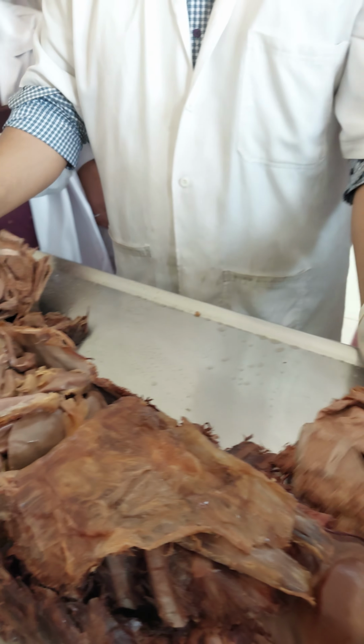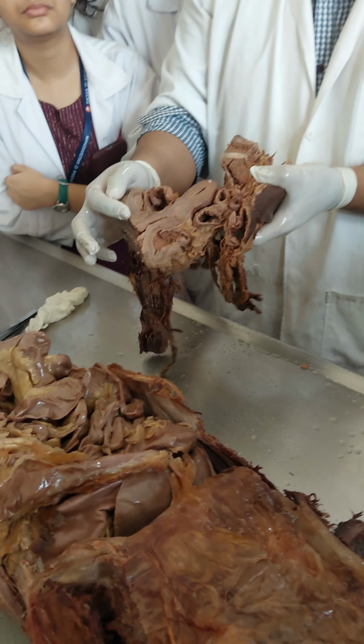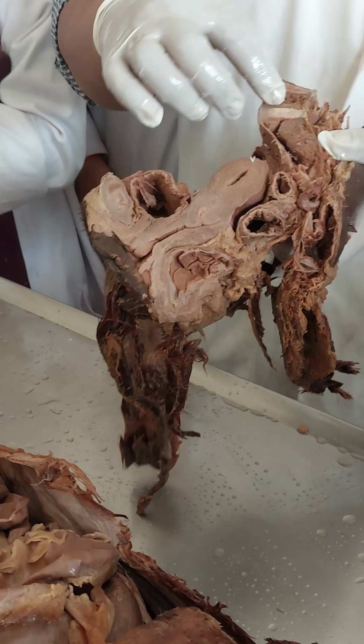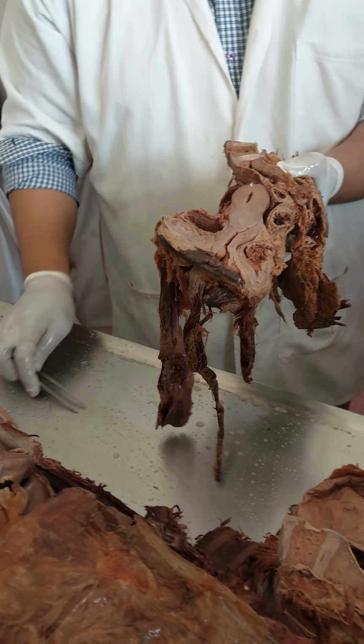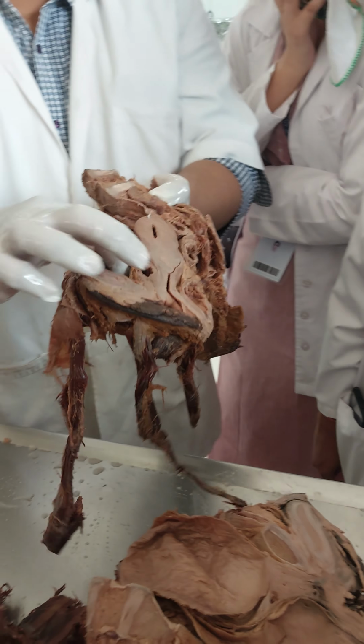Clear? Now see, this is the female pelvis. In front, this short structure is the pubic symphysis. Behind that is the sacrum. Just behind the pubic symphysis, this structure is the urinary bladder, for the urethra. Then behind, in front of the sacrum, this is the rectum for the anal canal.